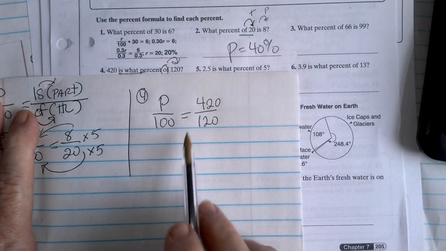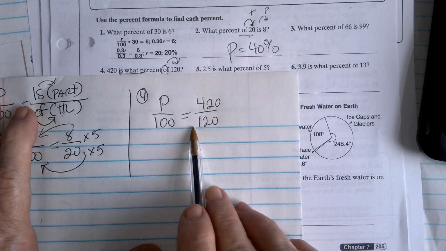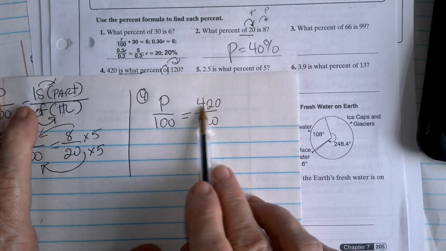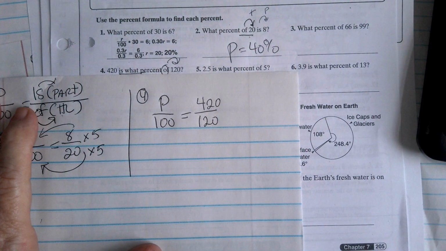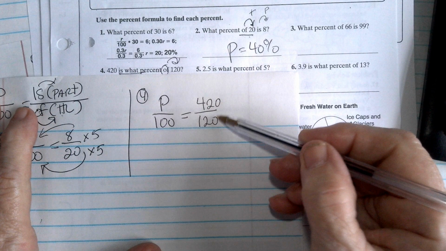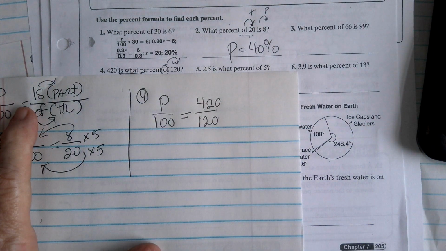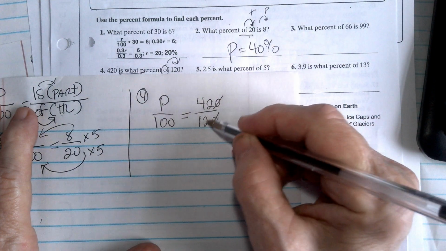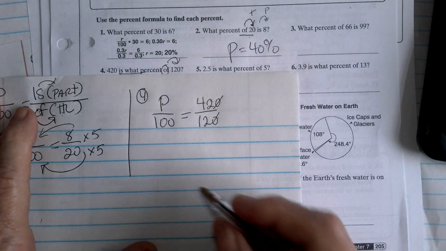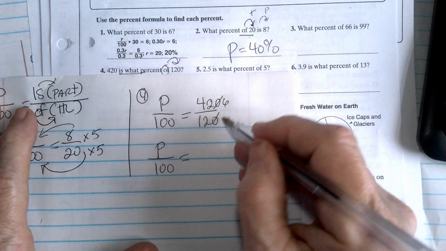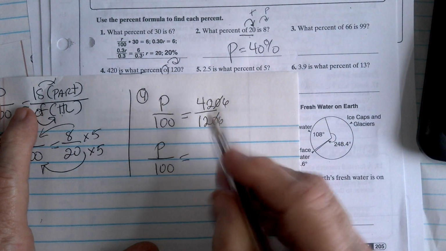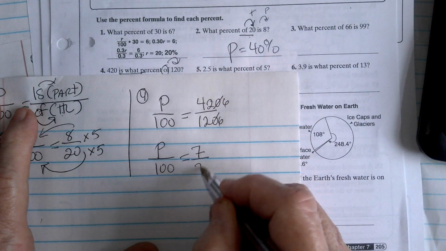So what this means is that if this number is bigger here, my number is going to be bigger than 100%. So can I reduce the 0 and the 0? Yes, I can take that off. In fact, does 6 go into both of those? Yes. So I can just rewrite this: P over 100 equals, divided by 6 and divided by 6, 7 over 2.